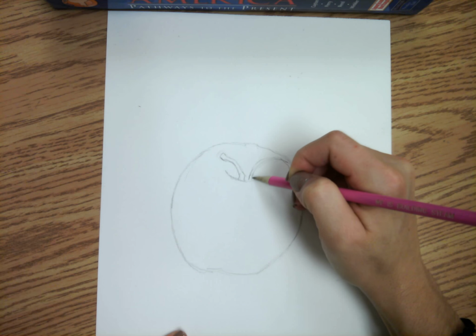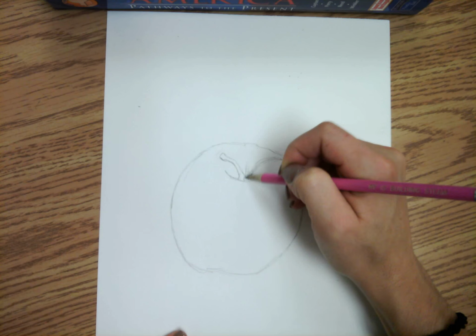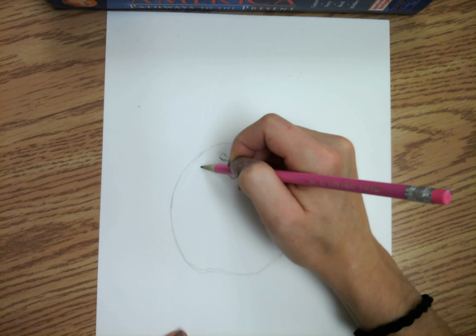So, as you've heard me say before in some of my other lessons, you want to almost create an effect like a fountain coming up and out from the center.